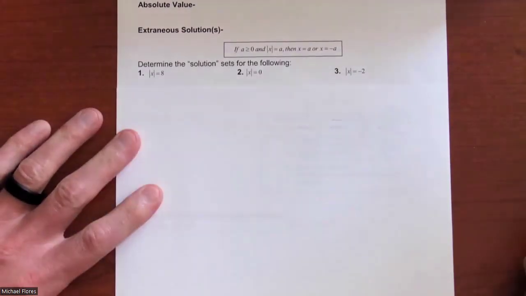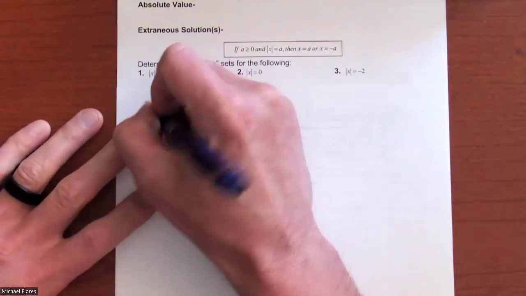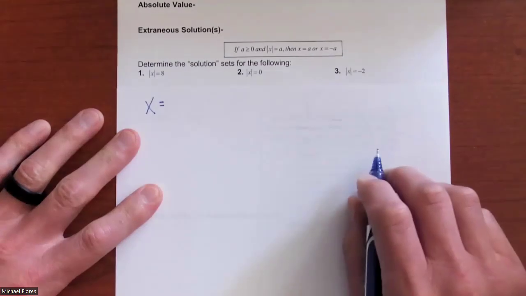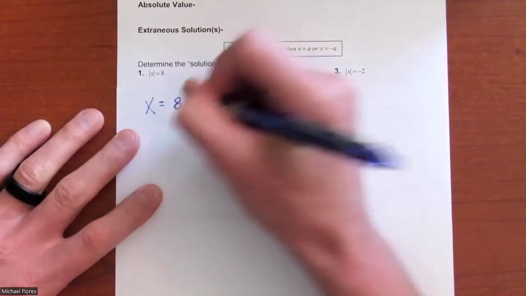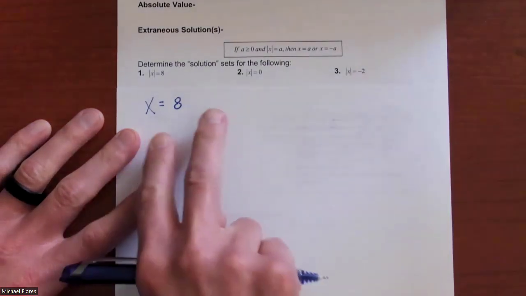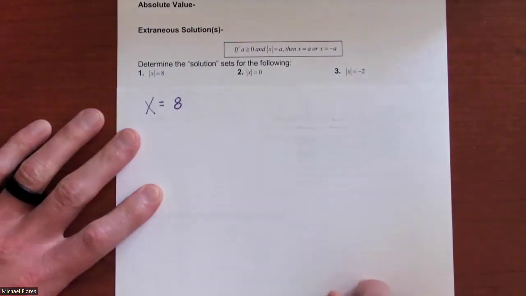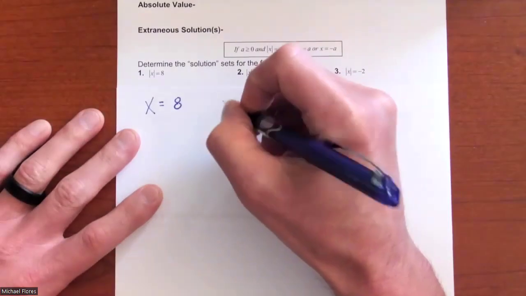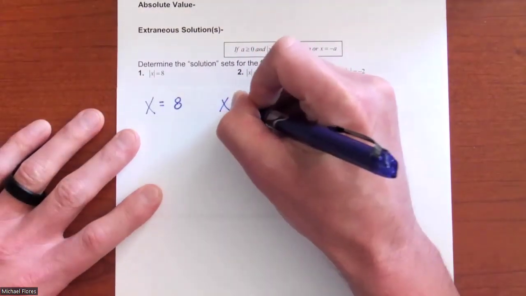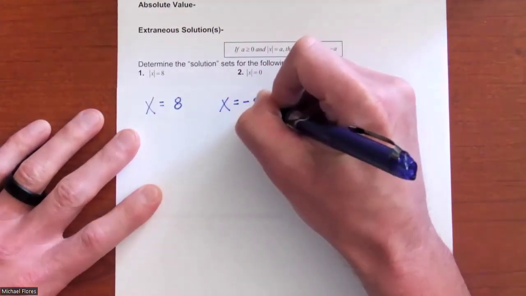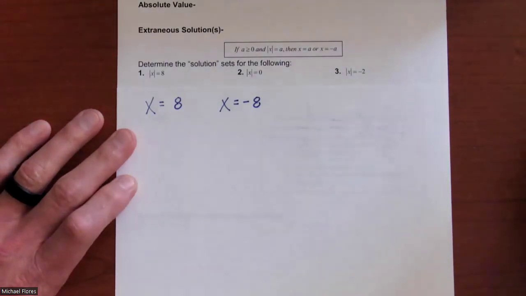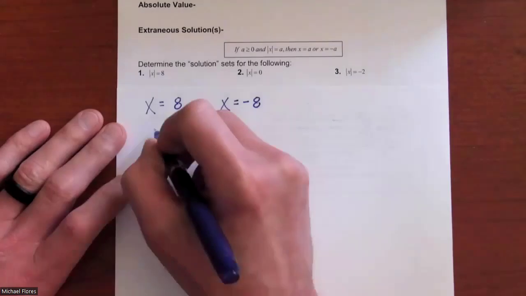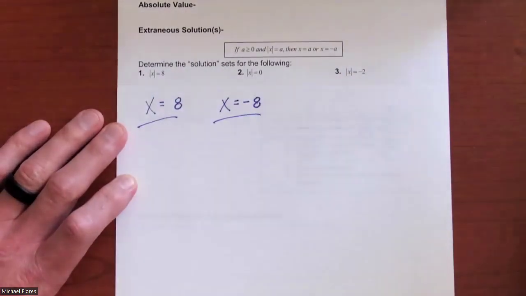Whenever you have an absolute value equation, you want to make sure that the absolute value is isolated, which this one is. And you want to create two problems. The first one's going to look very similar to the original; I just dropped the absolute value bars. The other one is almost the same, just make it negative. And then you solve for x. But there's nothing to solve for here. We're done. X equals 8, x equals negative 8.